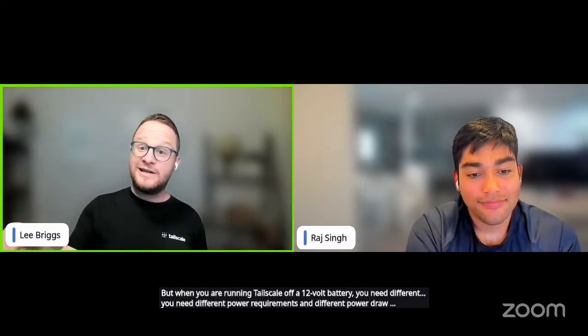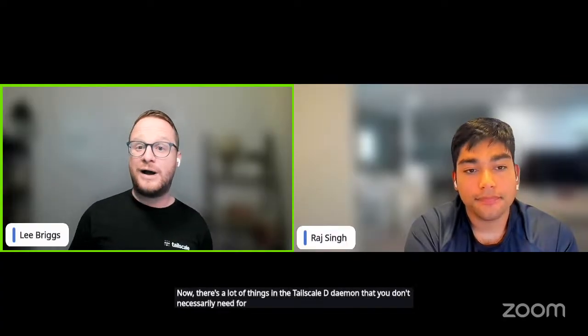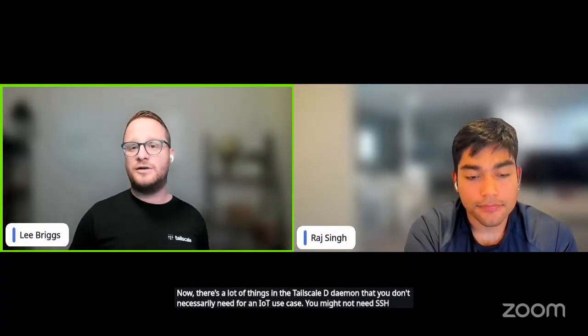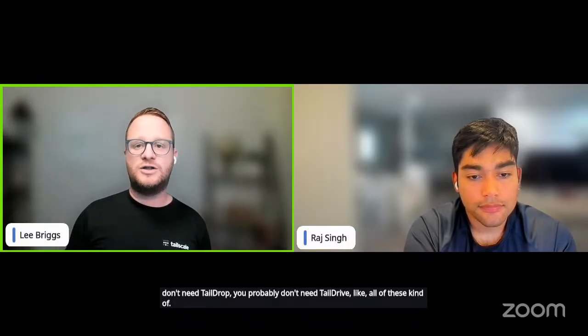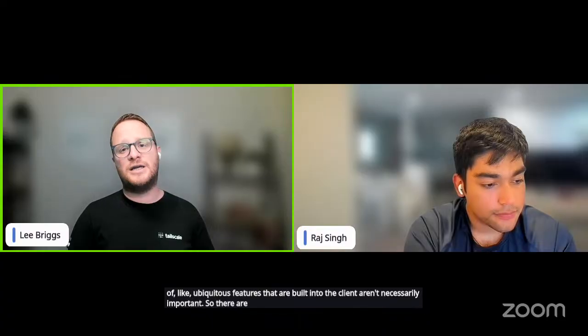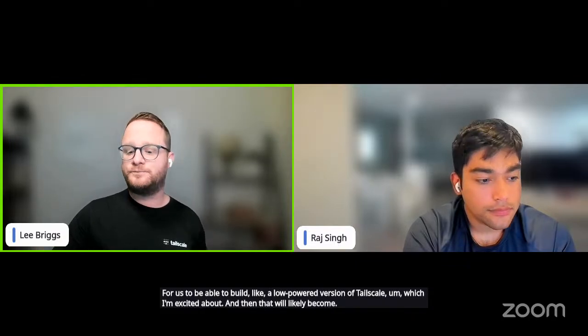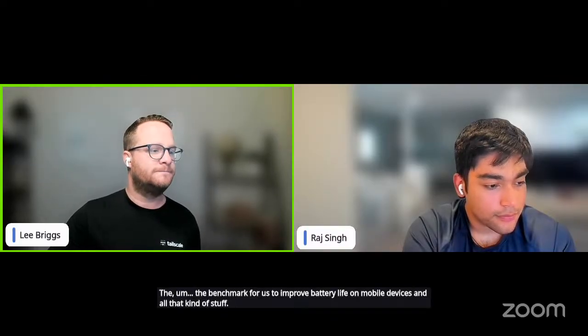Now, there's a lot of things in the Tailscale daemon that you don't necessarily need for an IoT use case. You might not need SSH. You probably don't need Taildrop. You probably don't need Taildrive. All of these ubiquitous features that are built into the client aren't necessarily important. So there are plans in this space for us to be able to build a low powered version of Tailscale, which I'm excited about. And then that will likely become the benchmark for us to improve battery life on mobile devices and all that kind of stuff.